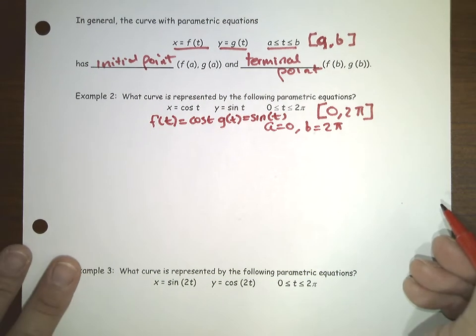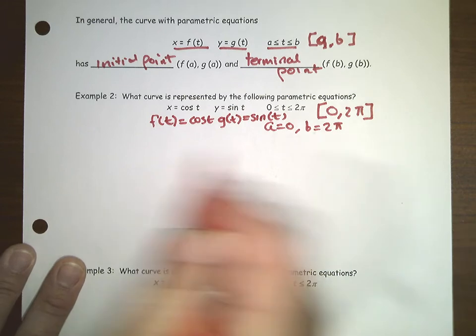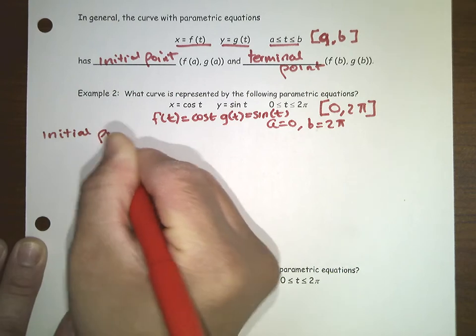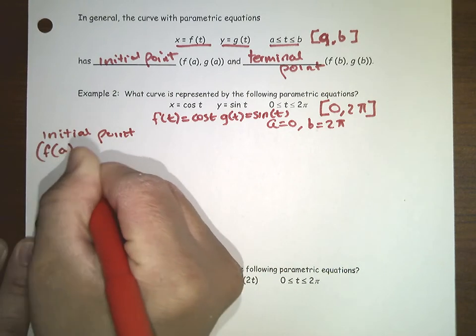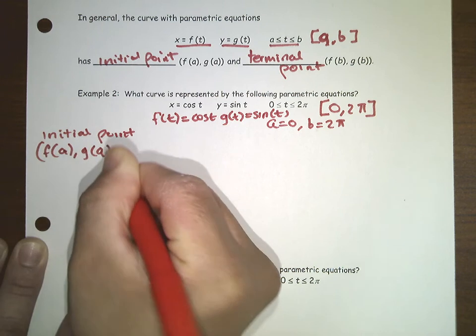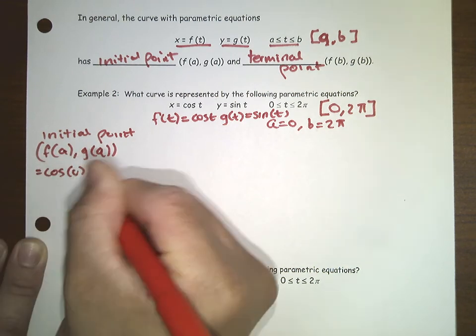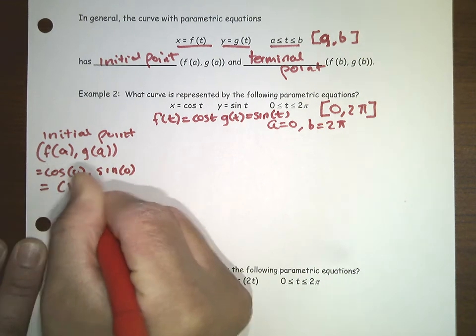Now let's figure out what the initial point is. The initial point is always going to be f of a, g of a. In this case, this is cosine of 0 and sine of 0, so that is 1, 0.